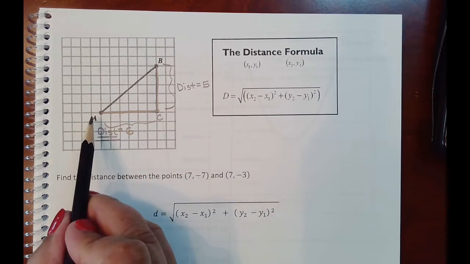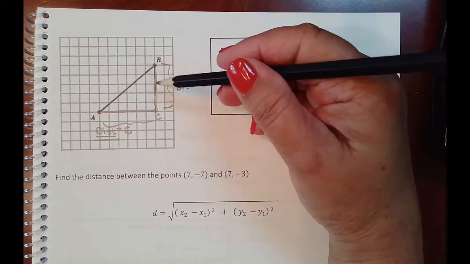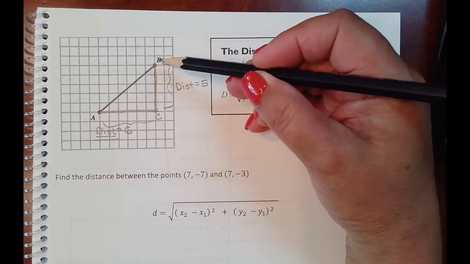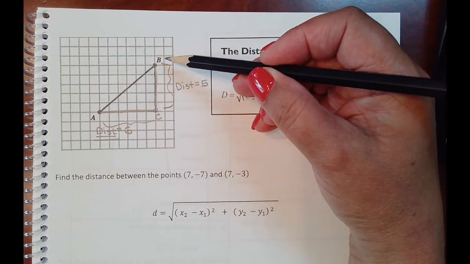However, if they are not horizontally arranged or vertically arranged, but rather on a slant, that is when you have to use the distance formula. Okay, so let's take a shot at that.